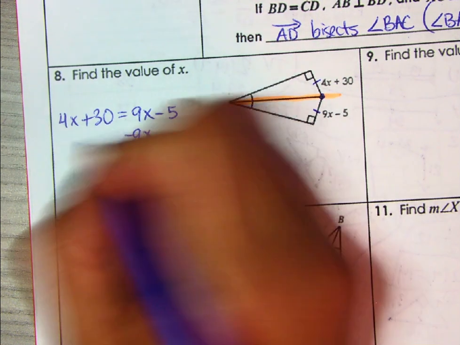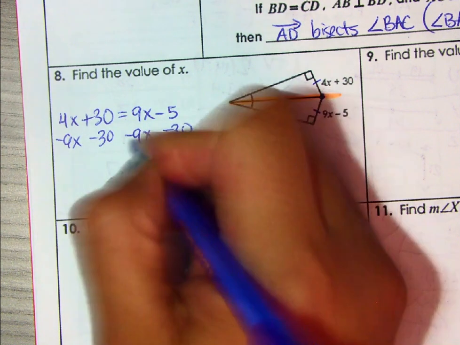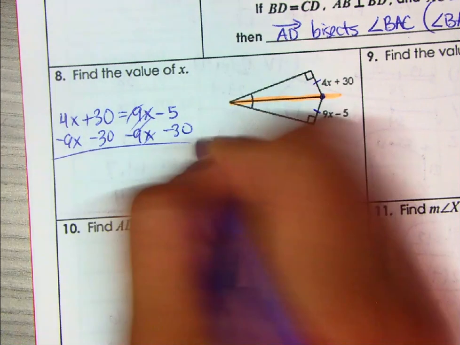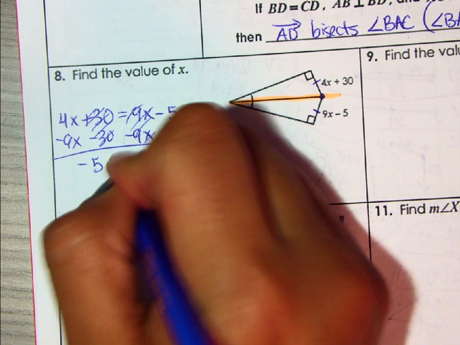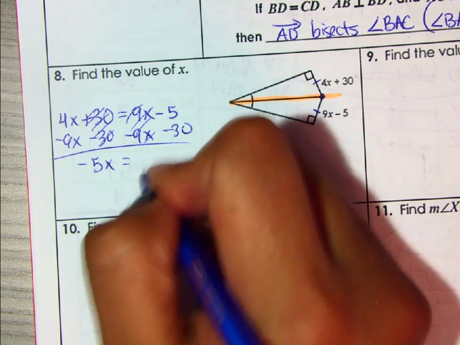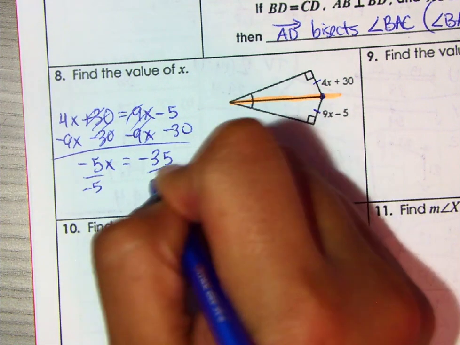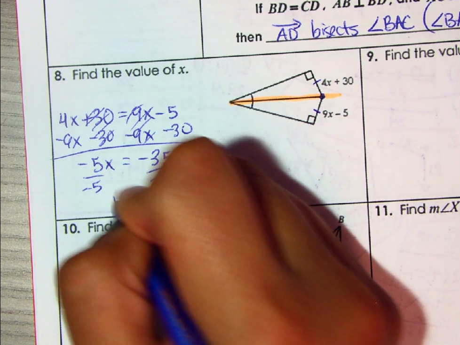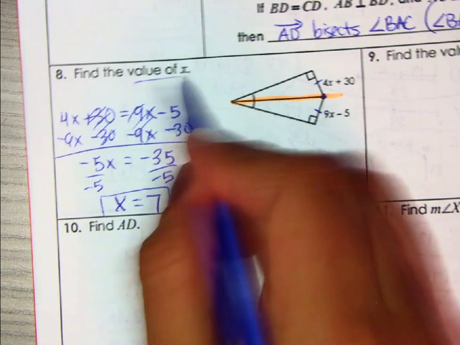I'm going to subtract the x's, subtract the 30, cancel the x's here, cancel the numbers here, and 4 minus 9 is negative 5x, negative 5 minus 30 is negative 35, and our answer is 7. So the answer for this, the value of x, is 7. Let's try number 10 now.